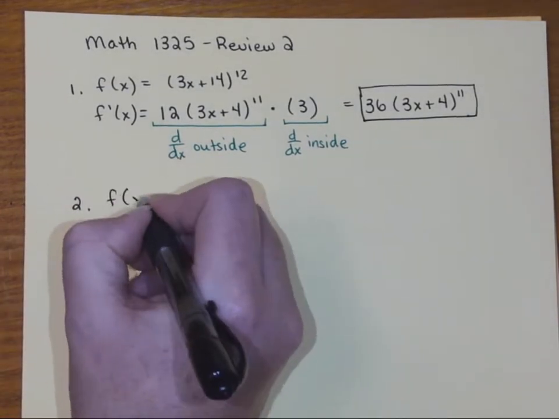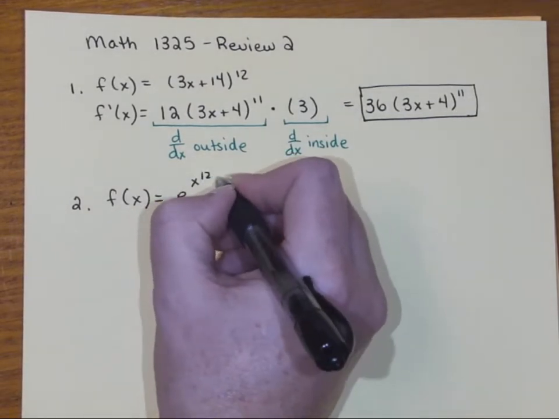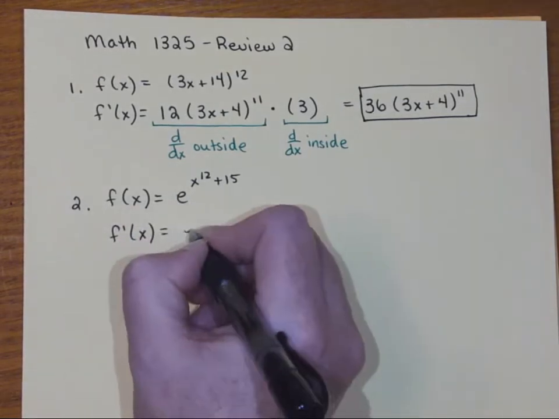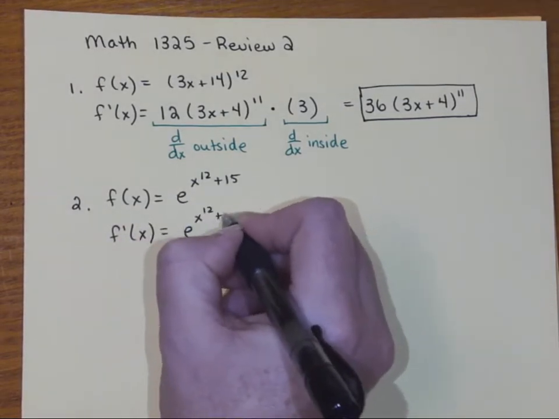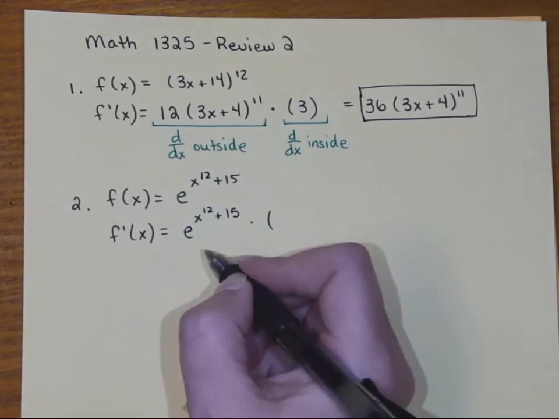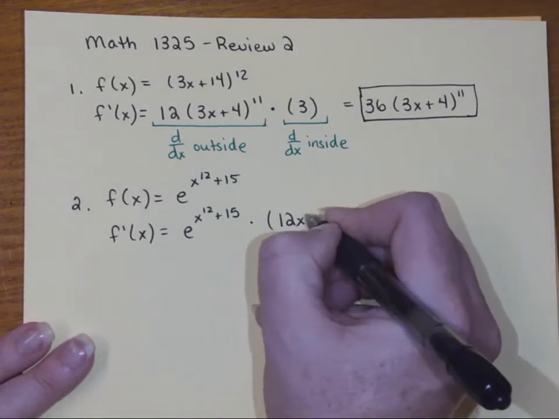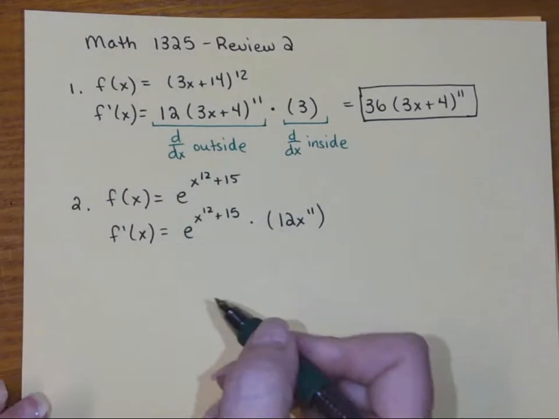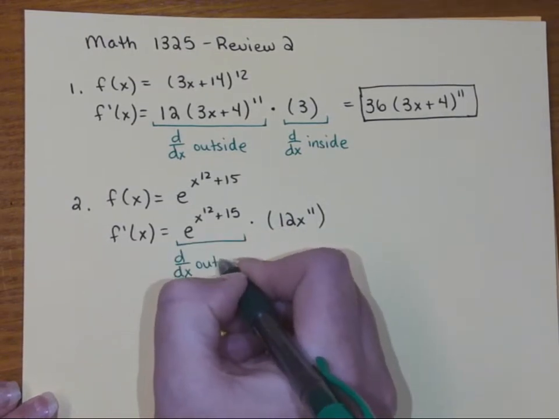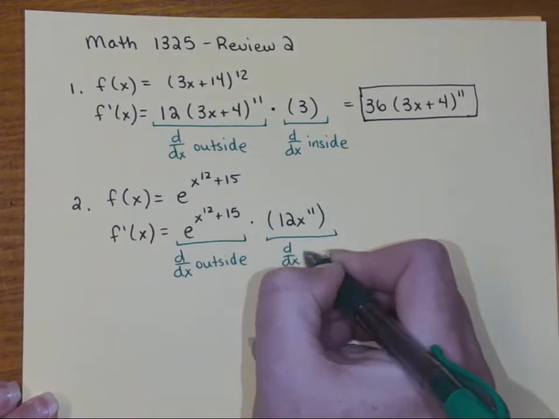Number 2, anytime you're asked to find the derivative of an e function, you need to remember the format for the derivative of e. The derivative of an e function is always itself, but then times the derivative of the inside, being the exponent. So the derivative of the exponent would just be 12x to the 11th. So again, if we wanted to label this, this is the derivative of the outside, and this is the derivative of the inside.